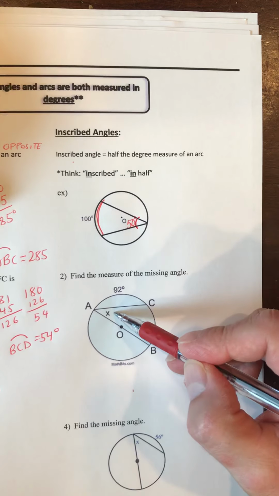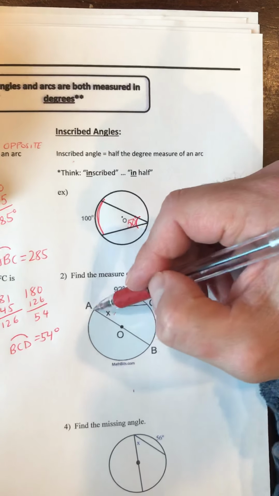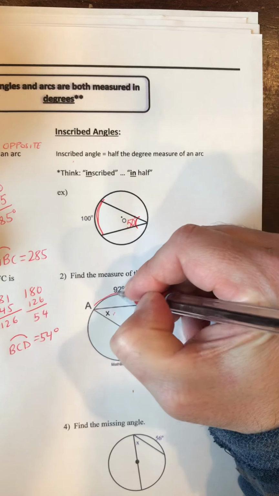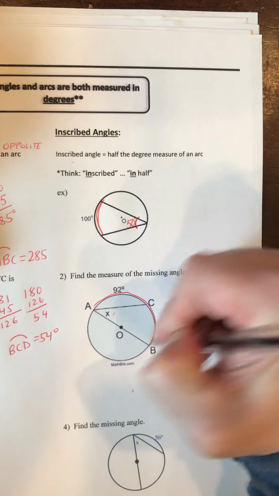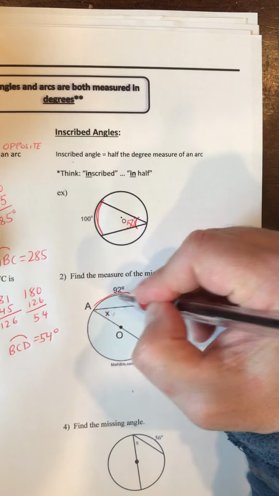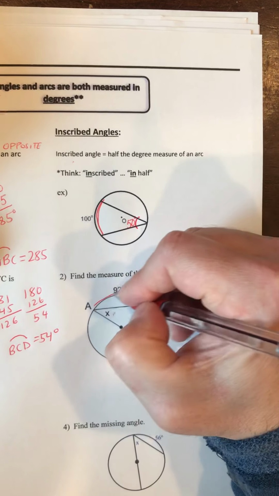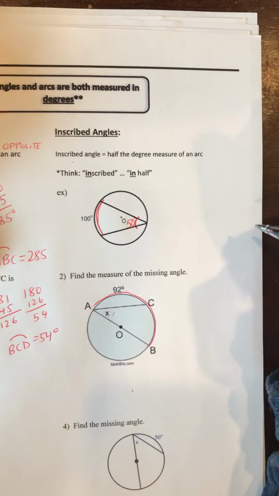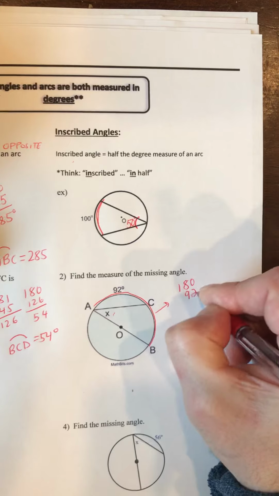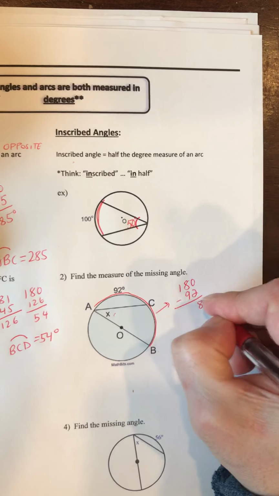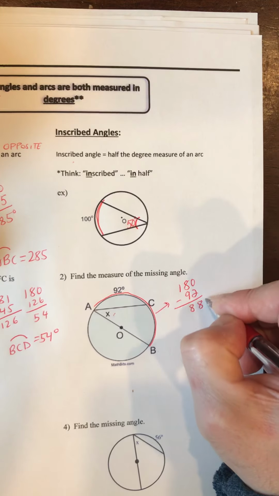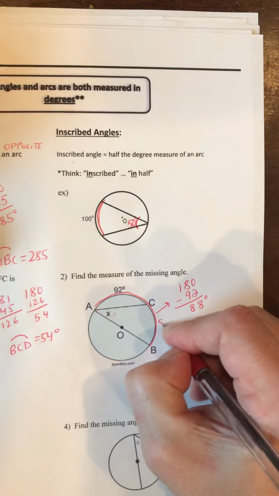Number 2. They want you to find this angle. And again, you got to watch out. They gave you the diameter, so that means this arc is half of a circle. So this arc is 180. But they gave you this piece, AC. Arc AC is 92. So if I want this arc, it's going to be 180 minus 92, which is going to be 88 degrees. So arc CB is 88 degrees.